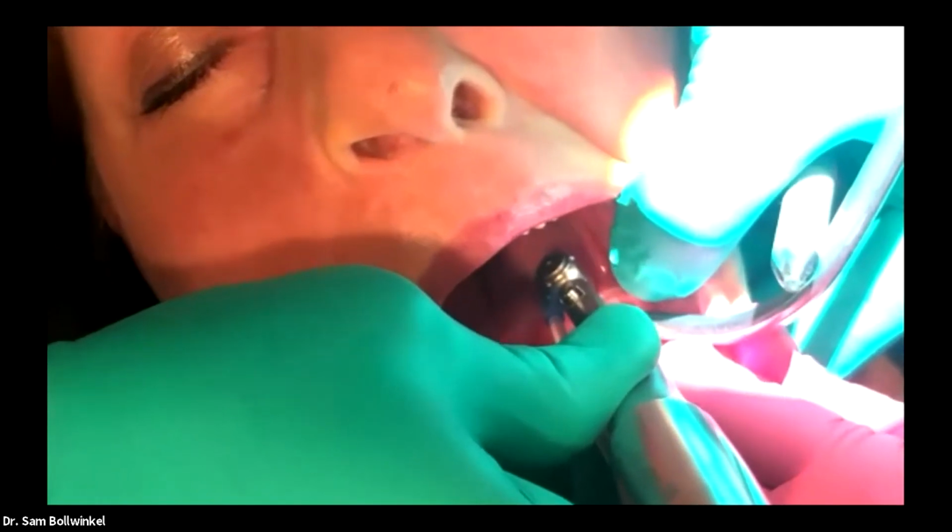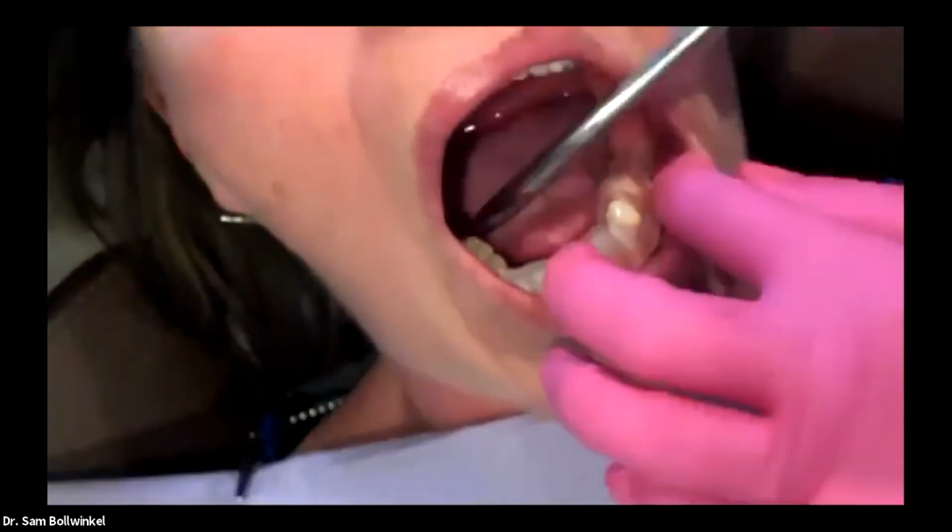Come in with drill number 3 here. Okay. Let's go ahead and take that guide out. Do a little irrigation for her. Let's take a look at that side.